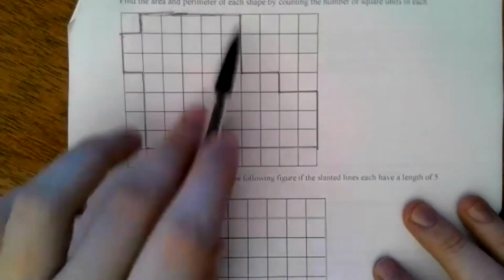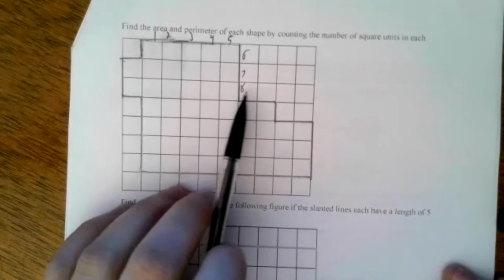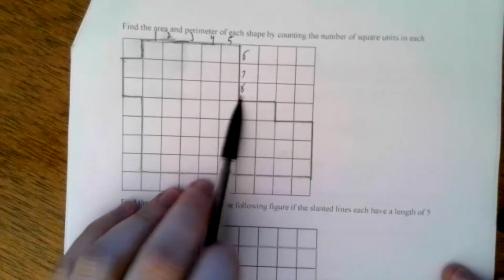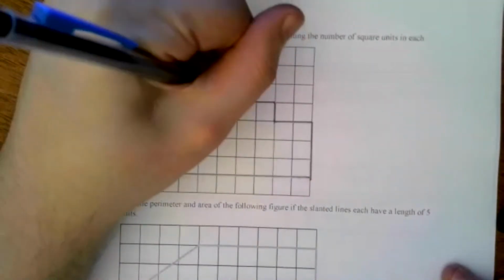So let's find the perimeter first. So how can I find the perimeter of this? Well, I can just count around the outside again, right? So let's do that. So I'm just going to label each chain link fence or each fence all the way around. And remember this corner, we actually have 2 pieces, right? So we have one here and one here. So we actually have to double count that box.